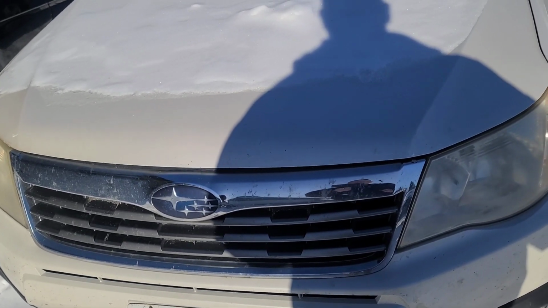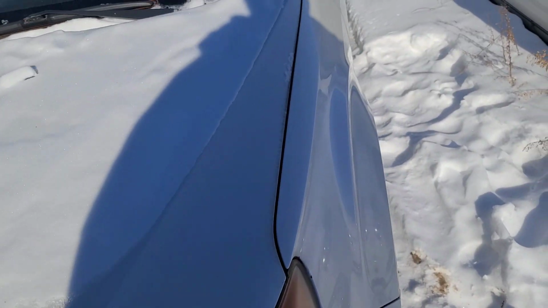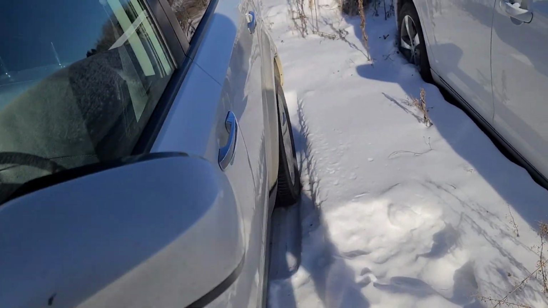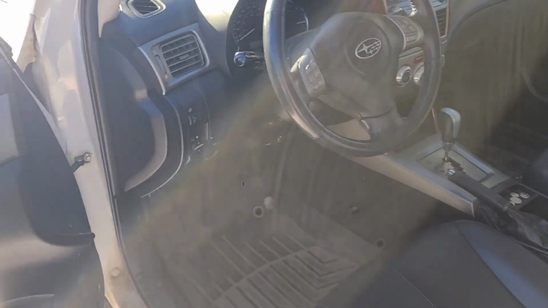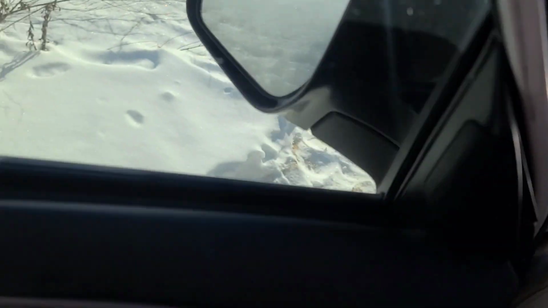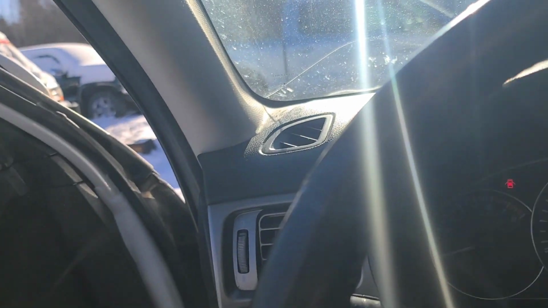Well, good day, viewers. Today we have a Subaru here with an intermittent crank no start condition. Now, it's been sitting for about 4 or 5 days here, and it's been minus 20 Celsius. It's nice and sunny today. Let's see if it'll start today. Check engine light is on.